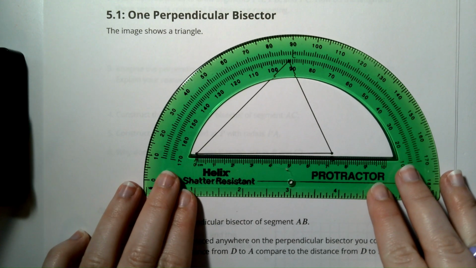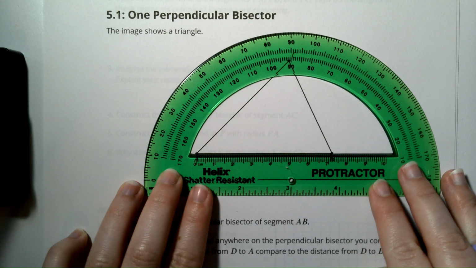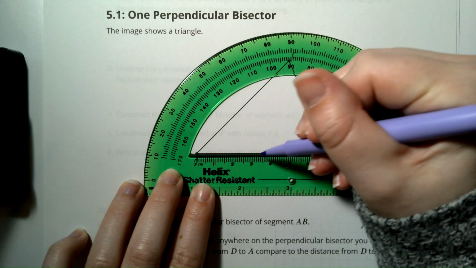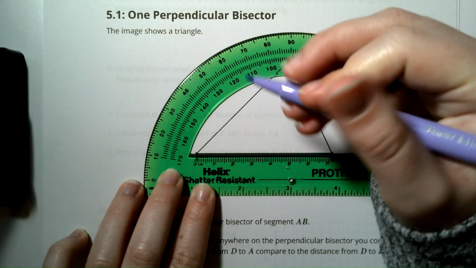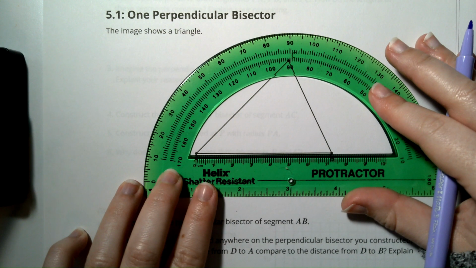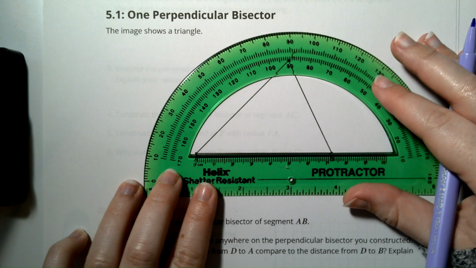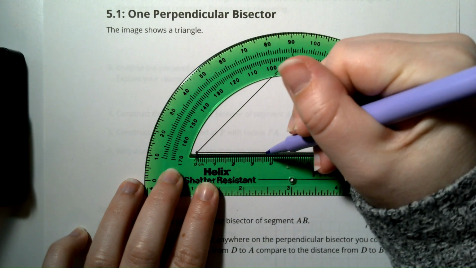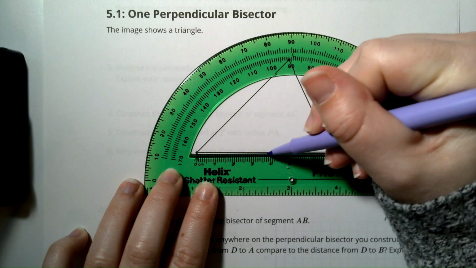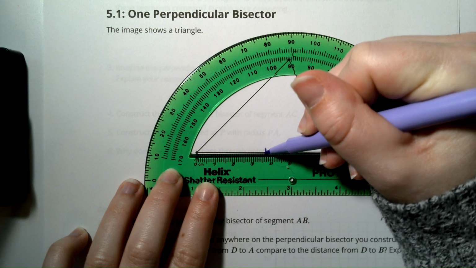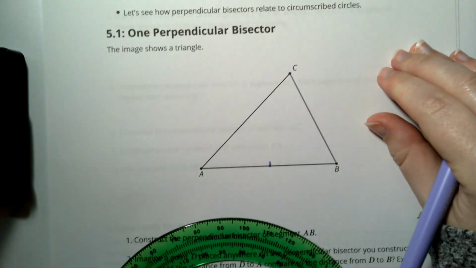If you cut that in half, half of 7 is 3.5. I think this is scaled a little differently than your packet, which is closer to 7 centimeters. So I'm going to cut that right in half at a little bit more than 3.5, since mine measures a little more than 7 centimeters. So that should be my midpoint.